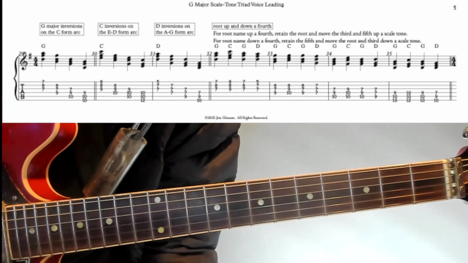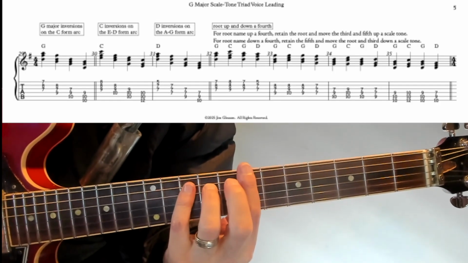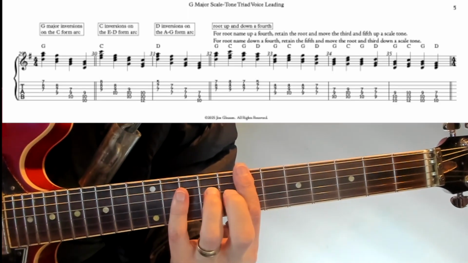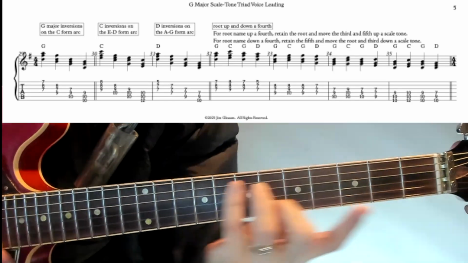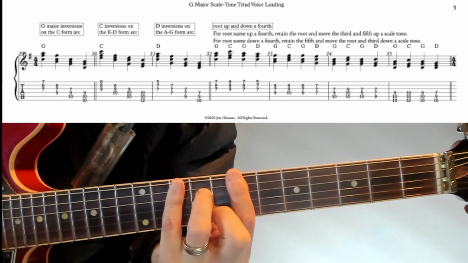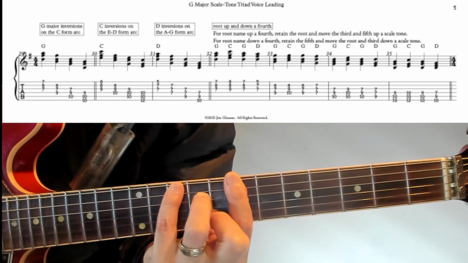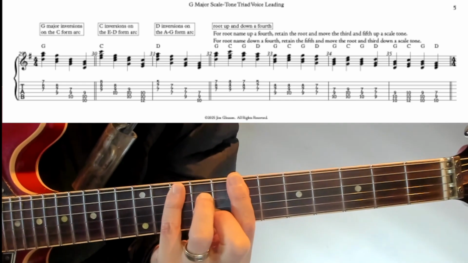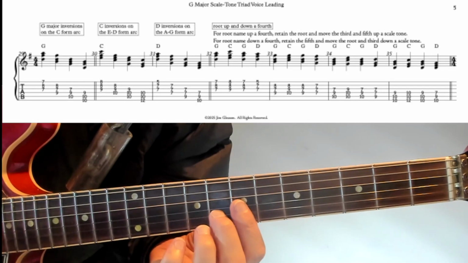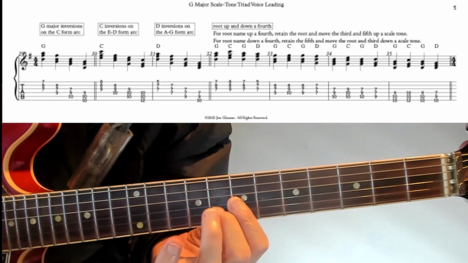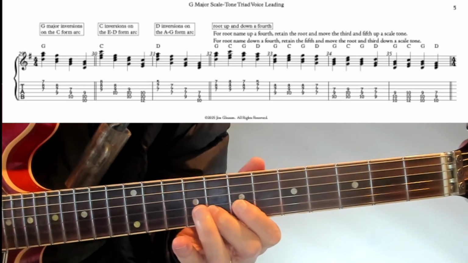G major scale tone triad voice leading with the G major triad in the C form here at the 7th fret. Bar the 7th fret with the first finger. With the remaining fingers, make a C form chord as if in first position, but with fingers 2, 3, 4. On the 6th and 5th strings, bar those with the little finger. A little awkward, but you can do it. Also, you could play the first chord in bar 29, which is the top 3 strings of those, and the last chord in bar 29, the 3 bass strings, and then put all that together.